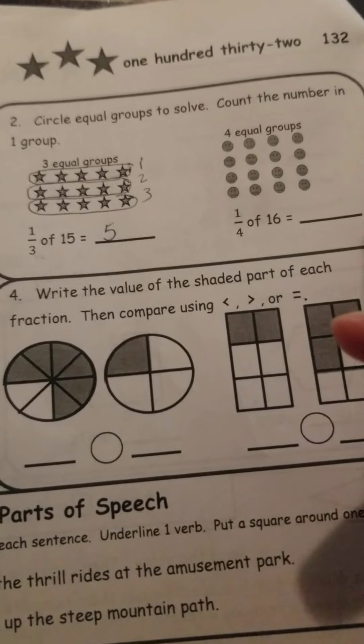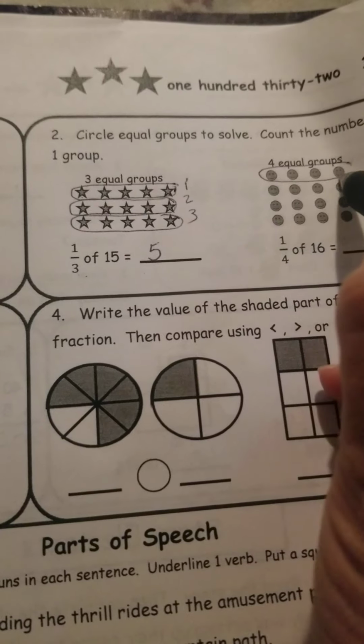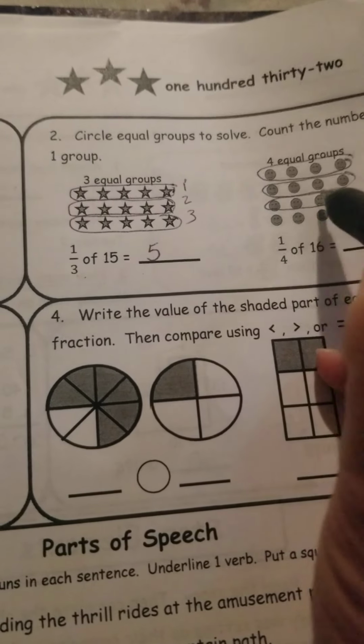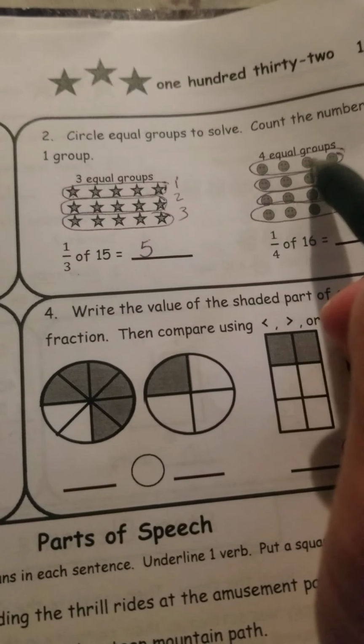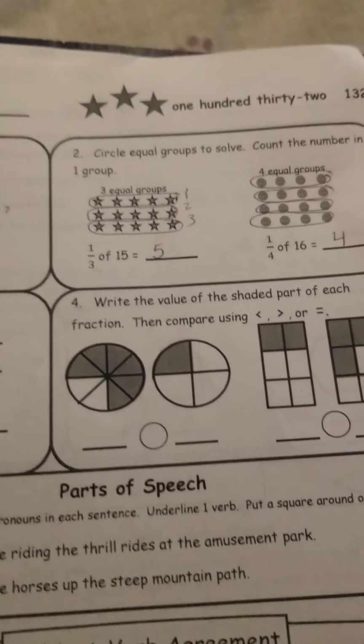Okay. 1/4 of 16. Now we have 4 equal groups. 1, 2, 3, and 4. So in one group there are 1, 2, 3, 4 smiley faces. So a fourth of 16 is 4.